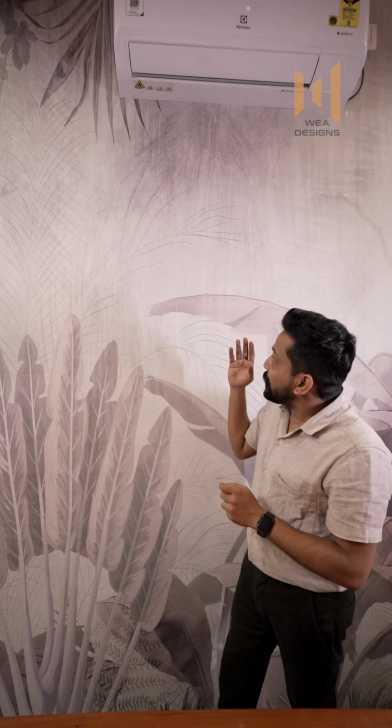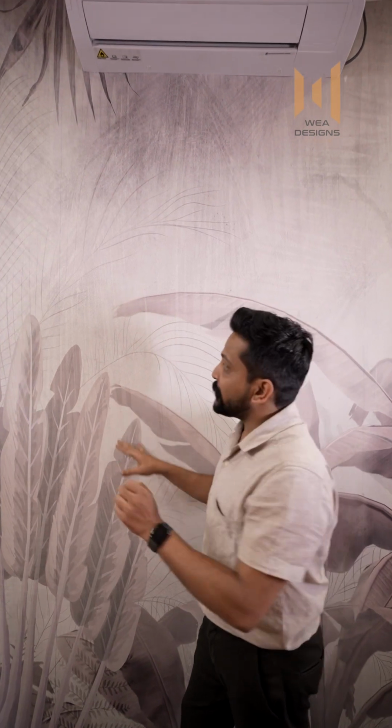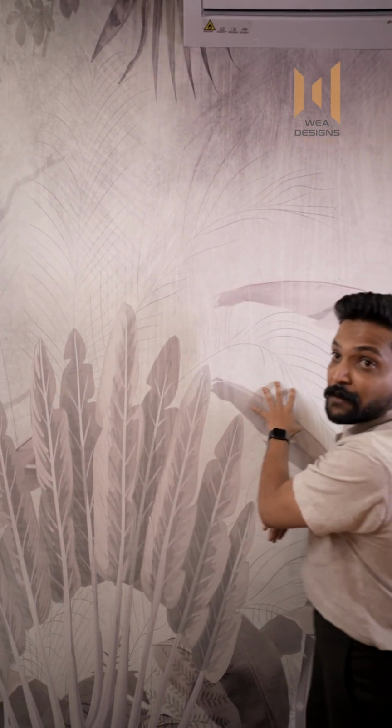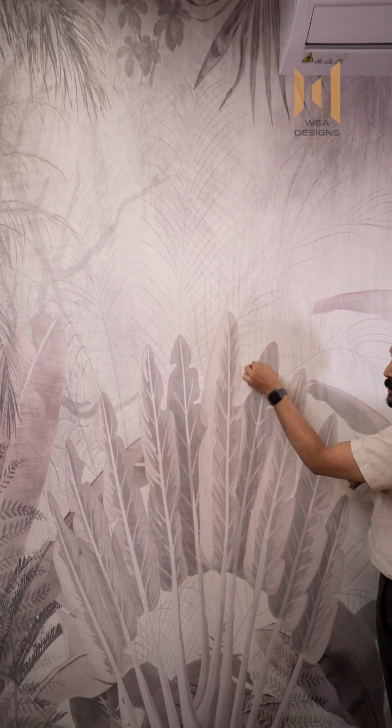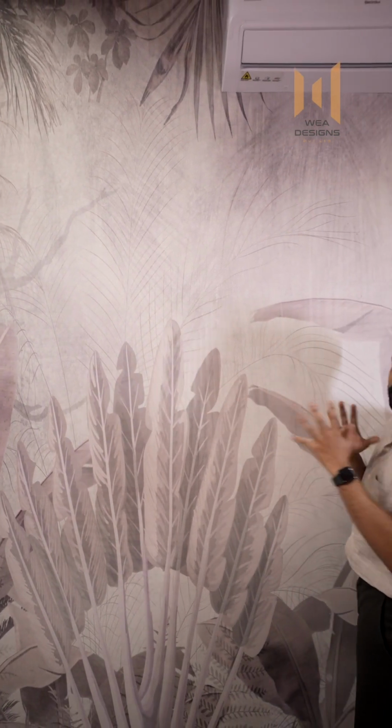And what is the difference between this and normal wallpaper? With normal wallpaper, you may not be able to get this kind of pattern, and the other thing is the installation. This is actually three panels, three different papers, so one paper overlaps the other. Slightly, you can see that overlapping effect here. Unless we tell you these are three different panels, you may not be able to make that out.